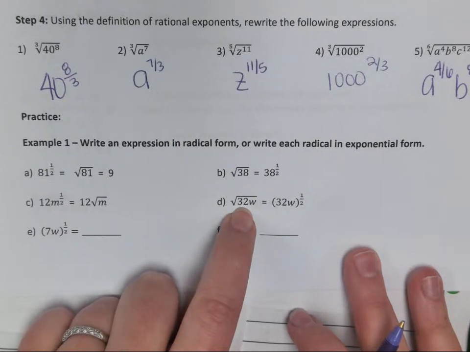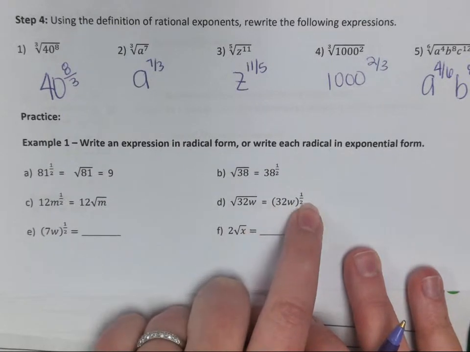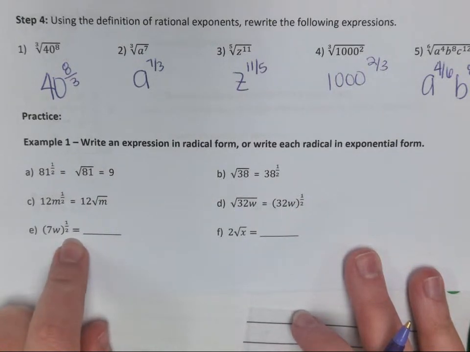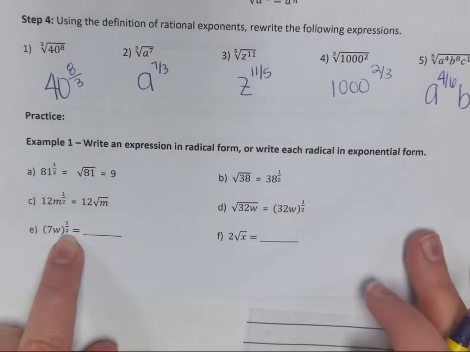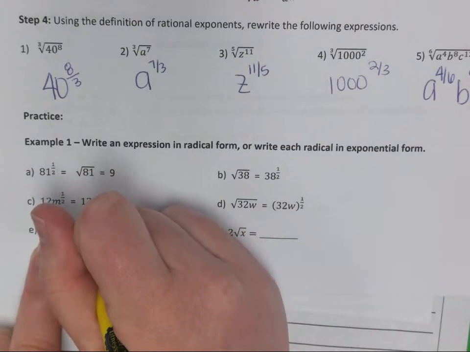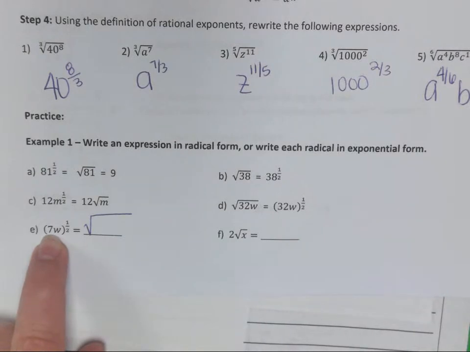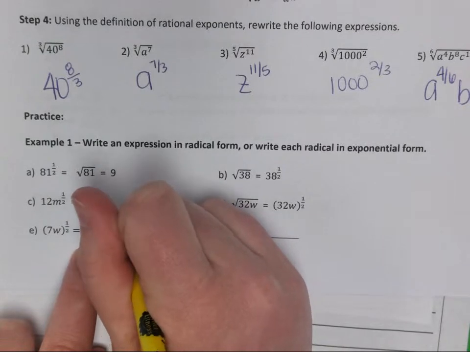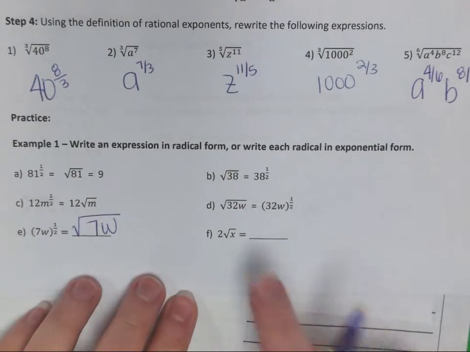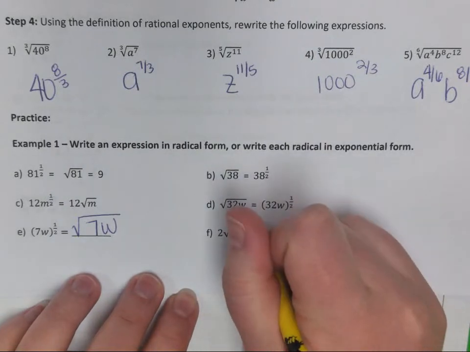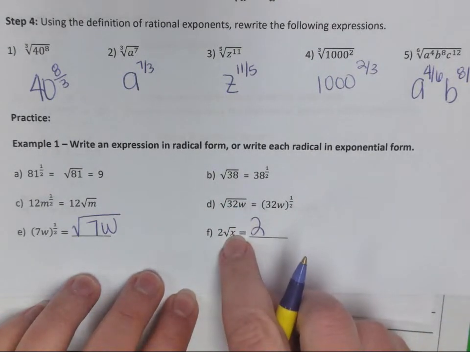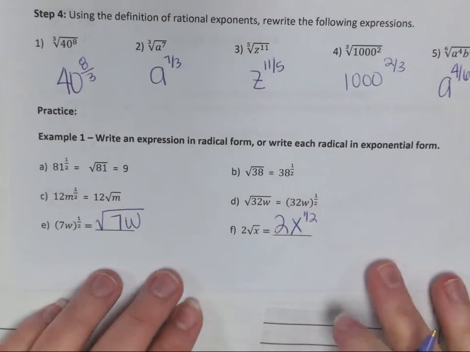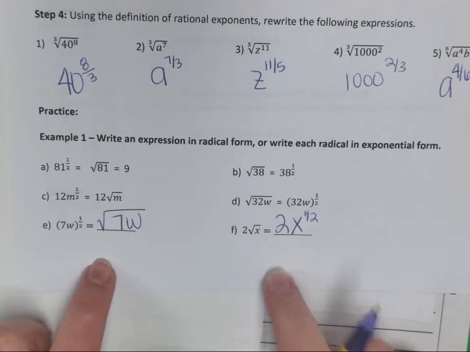Here, the 7 is inside the square root with the w, so they're both being raised to the 1/2 power, so we have to use parentheses. Here, 7w is all to the 1/2 power. So 1/2 power means we're going to do a what root? A square root. So basic one. And both of these things are inside the parentheses, so both of these things go inside the radical. So square root of 7w. Here the 2 is outside, so the 2 is going to stay outside. X is being taken the square root of, so that's the same thing as x to the 1/2. Okay, did y'all get these? Okay, awesome.